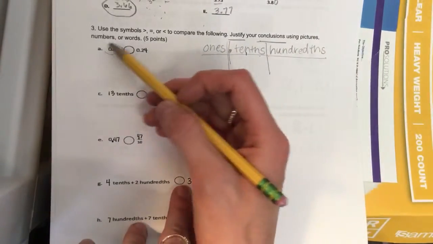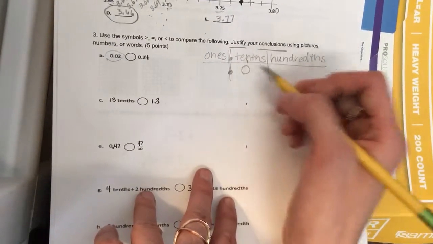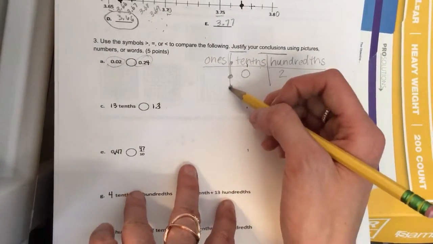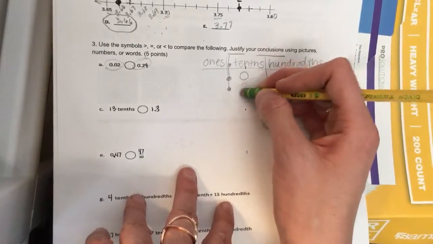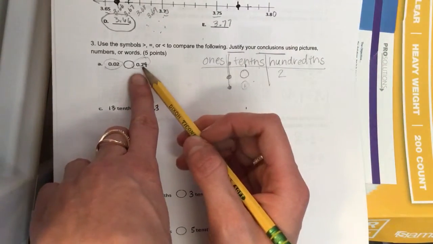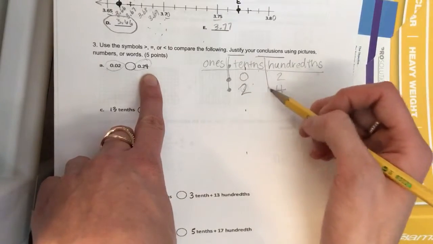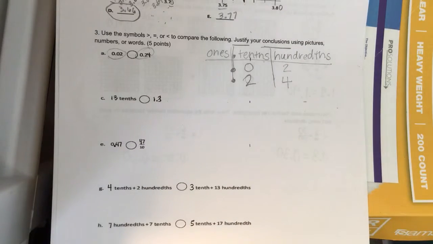So 2/100ths would be 0 tenths, 2 hundredths, and 24/100ths would be, oh nope, there's my decimal. So right after the decimal is 2 tenths, and 4 hundredths. All right, so use the place value chart now to compare which one is greater.